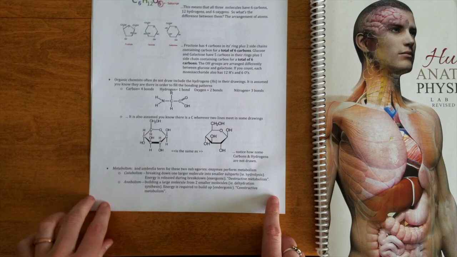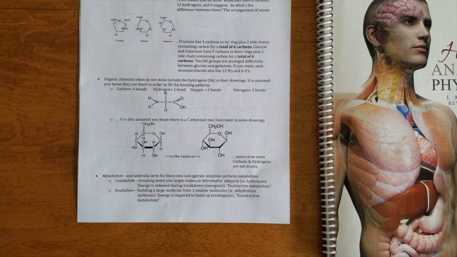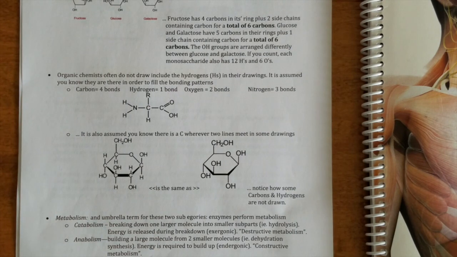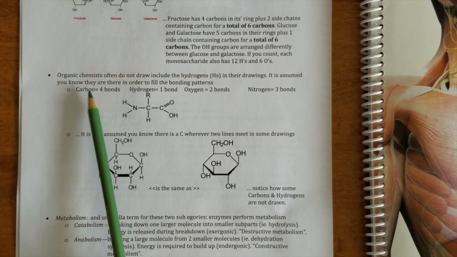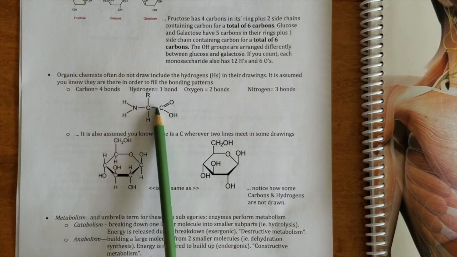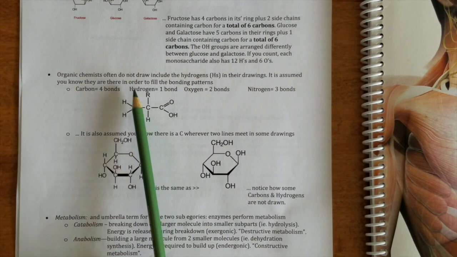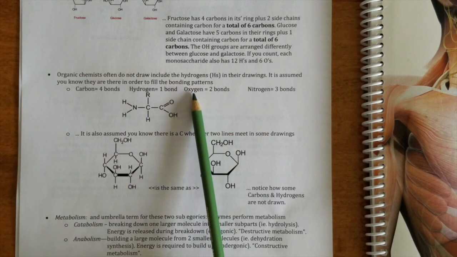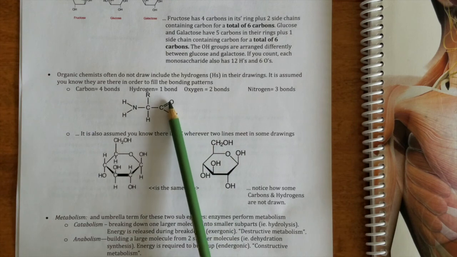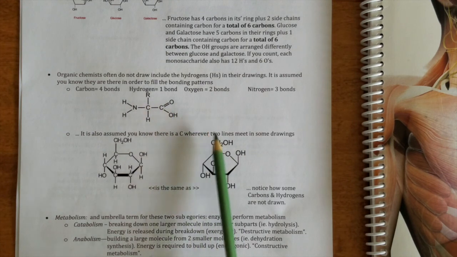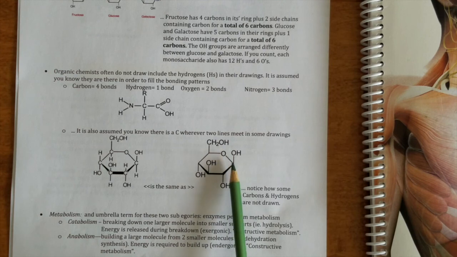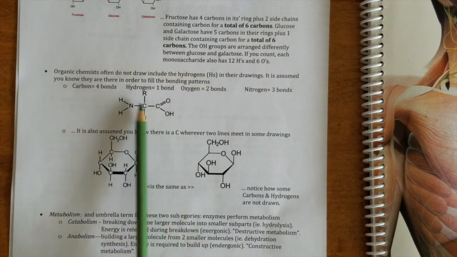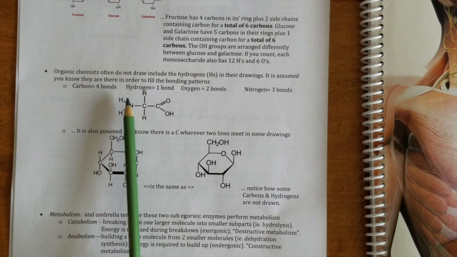It is also good to know the bonding patterns of some of our most common elements in living things. So carbon likes to form four bonds. See, 1, 2, 3, 4 surrounding this carbon here. Hydrogen likes to form one bond. Notice one bond there. Oxygen likes to form two bonds. Notice there's a double bond there. Or even down here, we look, there's 1, 2 for oxygen. And nitrogen likes to form three bonds. 1, 2, and 3.